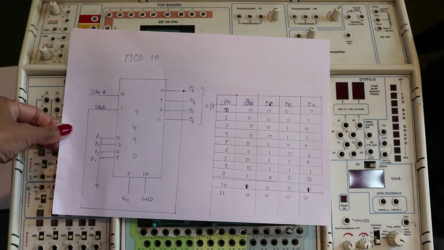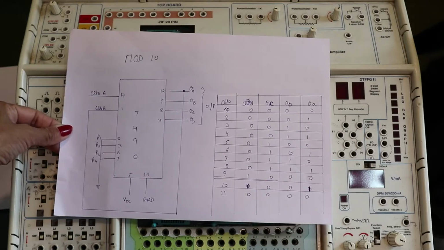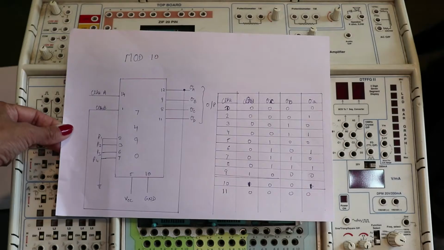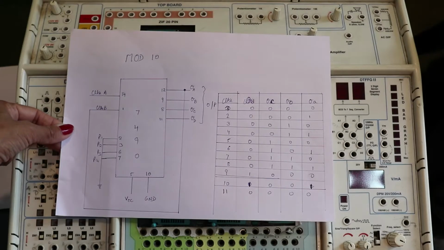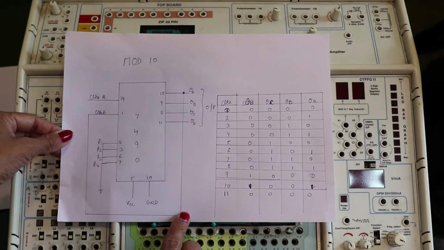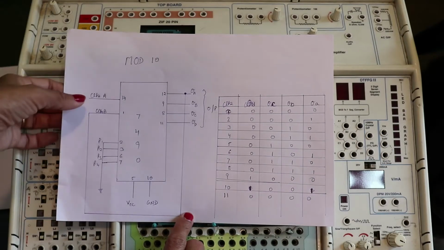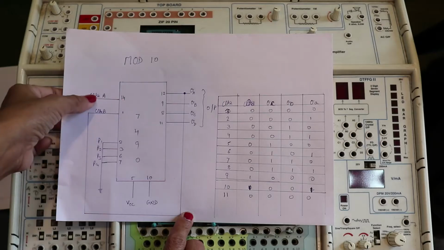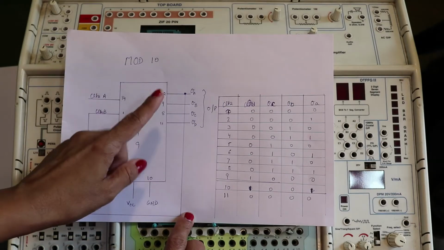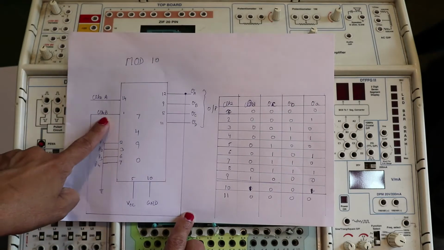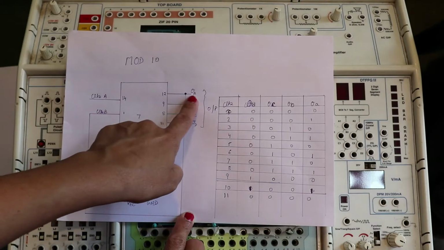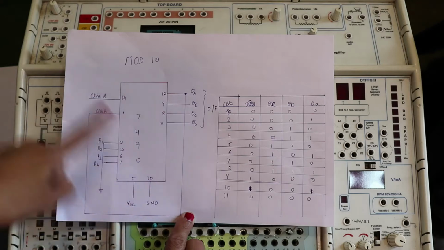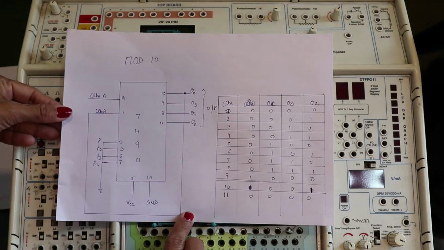So, hello, in this video session, I am going to explain a mod 10 asynchronous counter. First, what is asynchronous? When you give a clock input only to the first flip-flop, and the other flip-flops are connected to the clock from the output of the previous flip-flop. This is the case in an asynchronous counter.